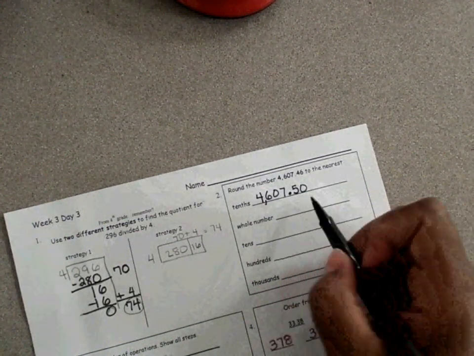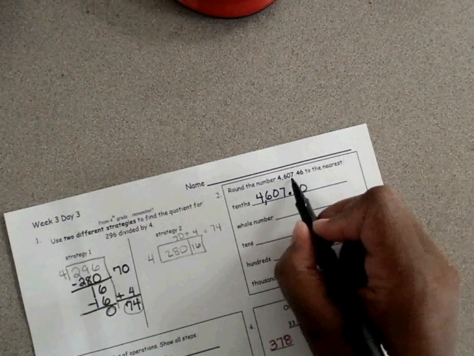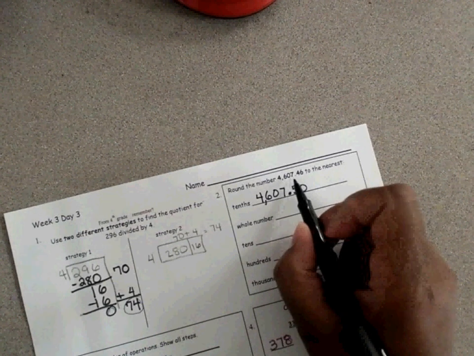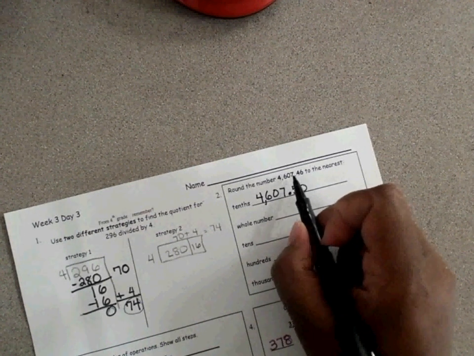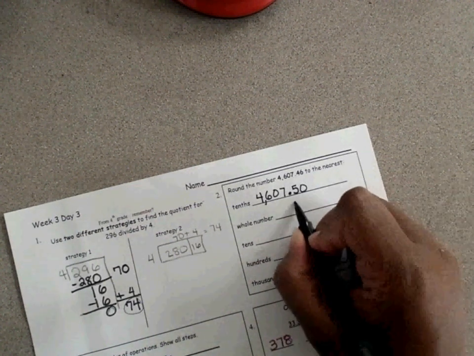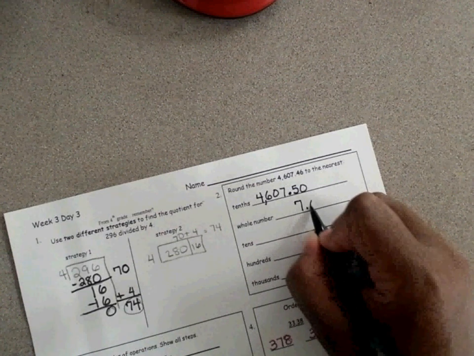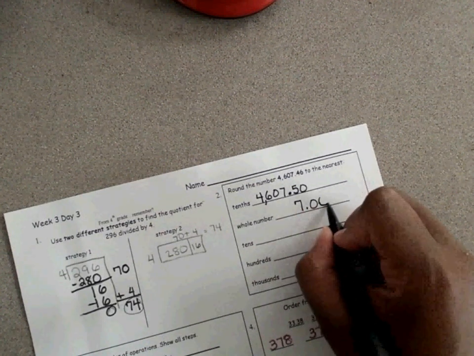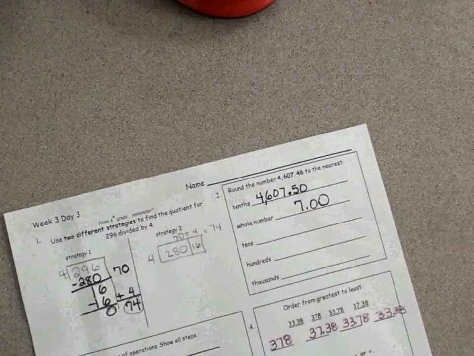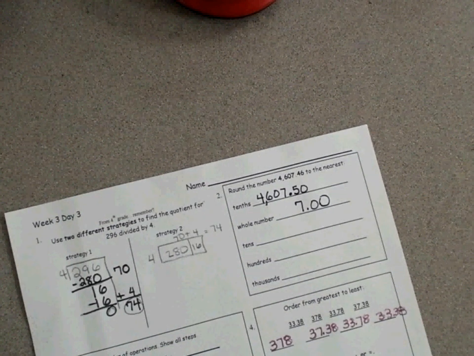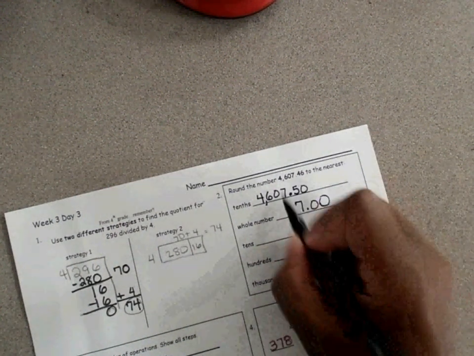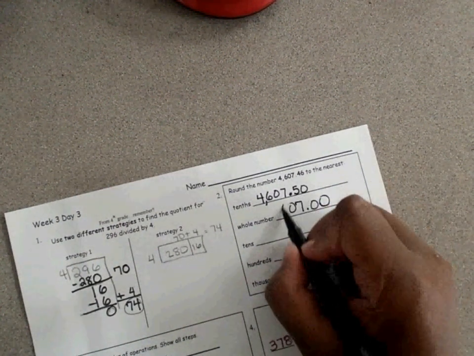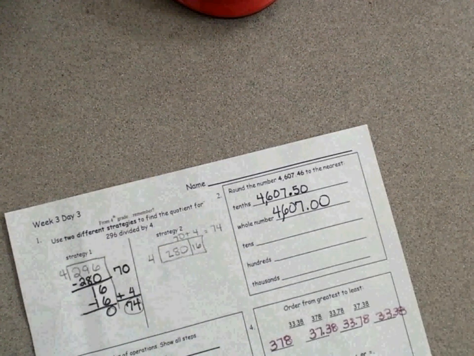Okay? Whole number. So I have the 7 in the whole number place, and then I look over and there's a 4. So 4 tells me to keep the 7 the same and not to change it. That 4 behind it's going to turn to a 0 because once I've used it to round, I just make it into a 0. Now everything in front of the 7 stays the same.